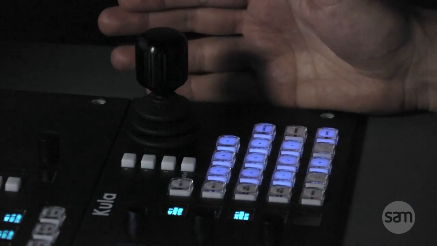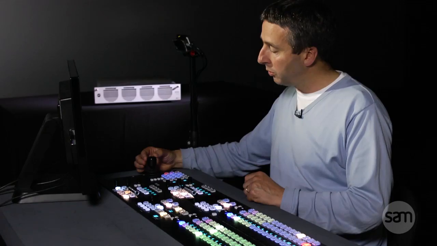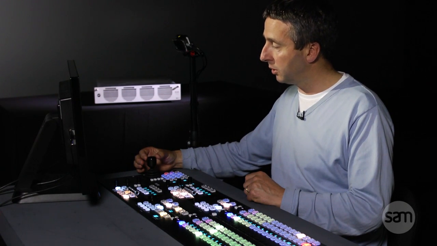So moving across to this area, this is our keypad area, where we also have a joystick for adjusting parameters on, say, a DVE.